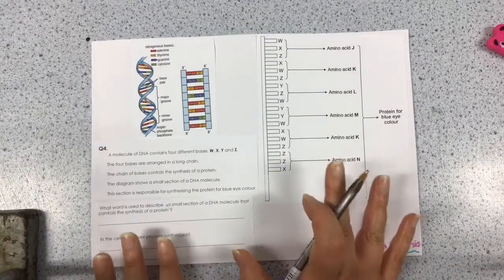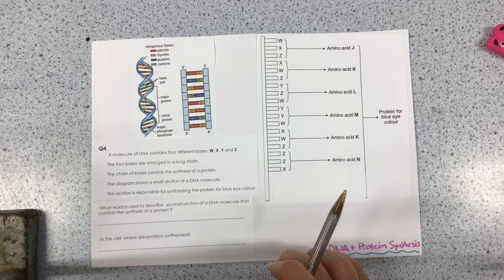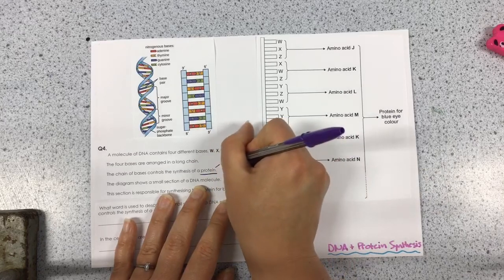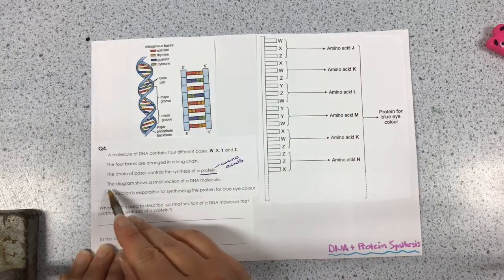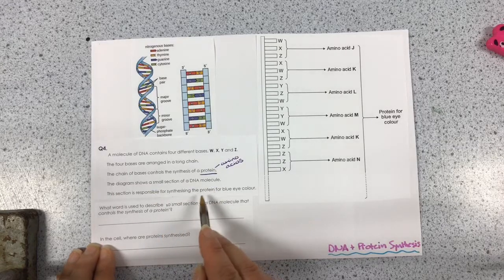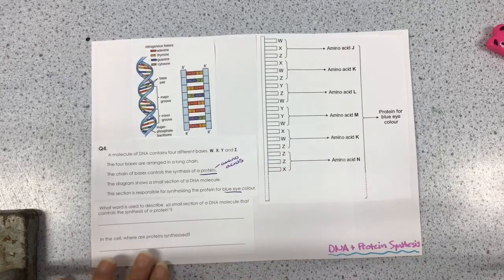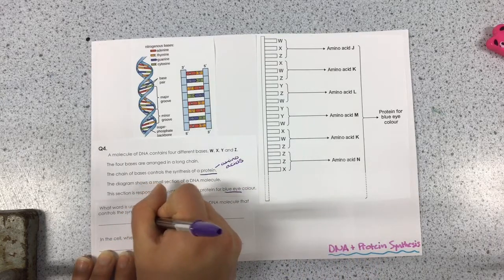Absolutely fine. So if we look at the exam question, a molecule of DNA contains 4 different bases, W, X, Y and Z. The 4 bases are arranged in a long chain. The chain of bases controls the synthesis of a protein. Remember, proteins are made of amino acids. And your DNA codes for amino acids. The diagram shows a small section of a DNA molecule. This section is responsible for synthesizing a protein for blue eyes. What word is used to describe a small section of DNA molecule that controls the synthesis of a protein? A small section of DNA is a gene.